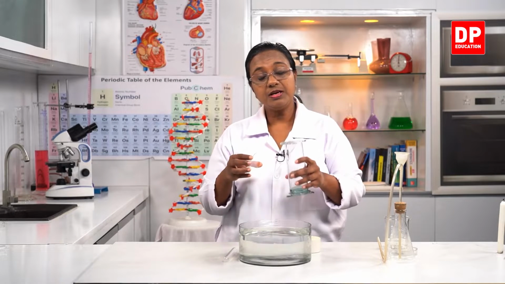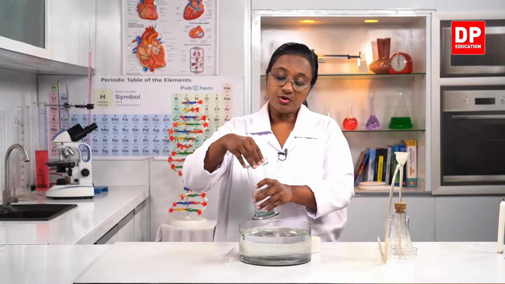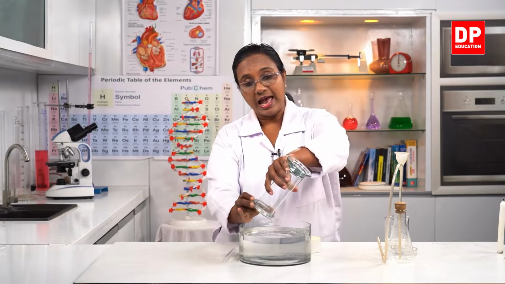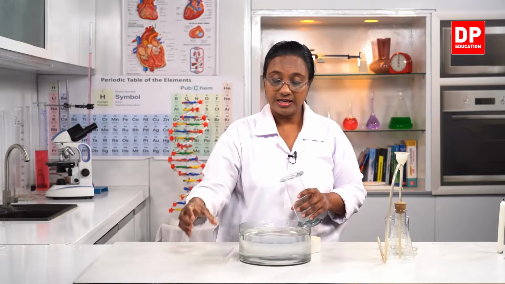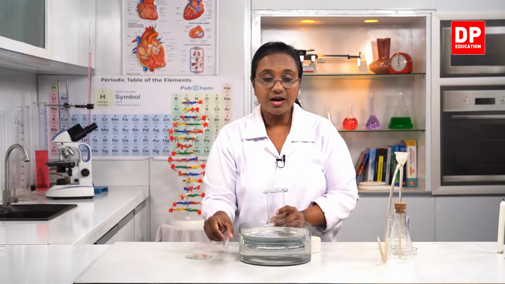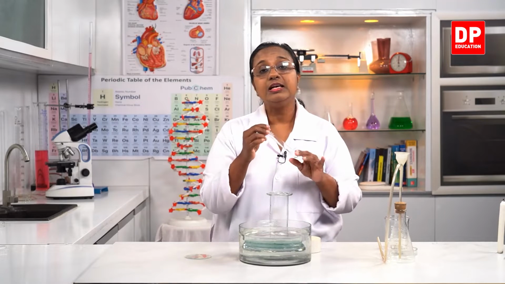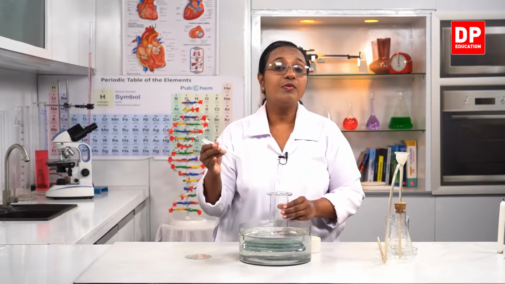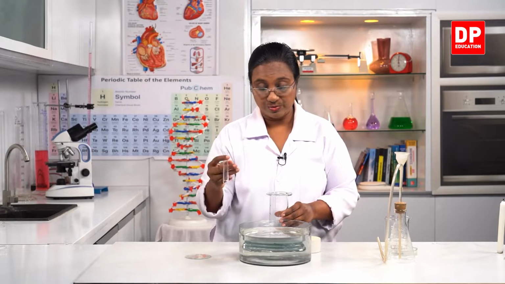At the same time, even if we want to fill water outside, then also I can cover it with this glass and I can invert it and send it into the trough. This is the trough containing water. And thereafter, I have a test tube that I'll be using in order to collect the gas again. That method is known as the downward displacement of air. I will explain that again as well.